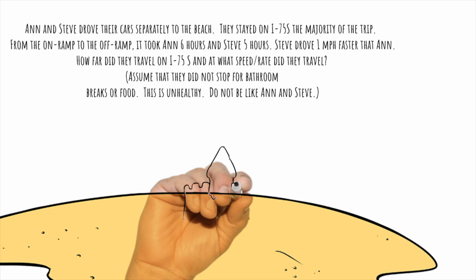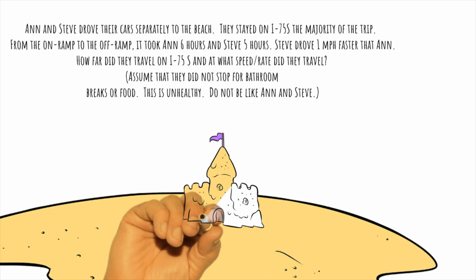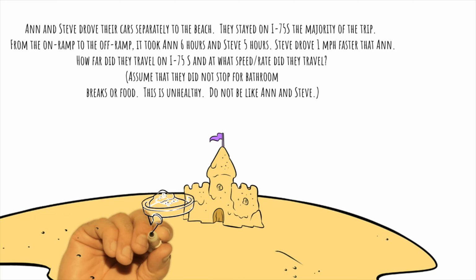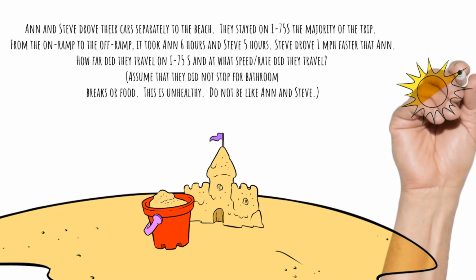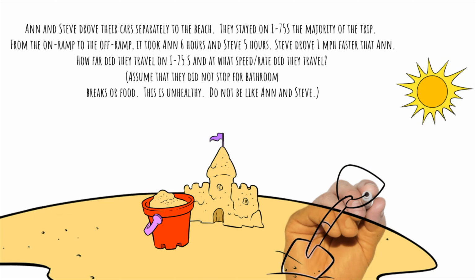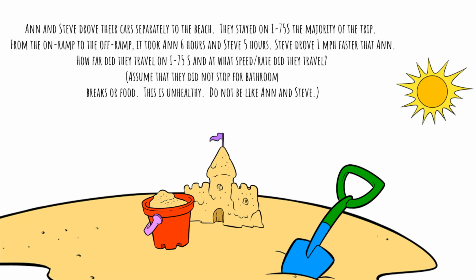We're going to assume that they did not stop to use the restroom or to get any food. This is unhealthy. Don't be like Ann and Steve. You should always stop and use the bathroom if you need to go, or get a snack on a long trip.